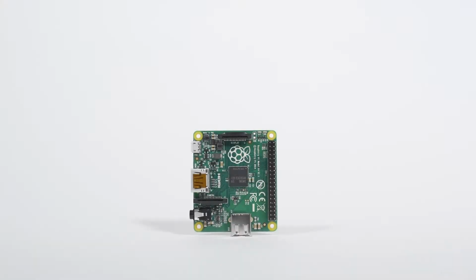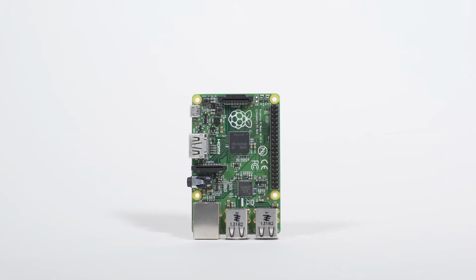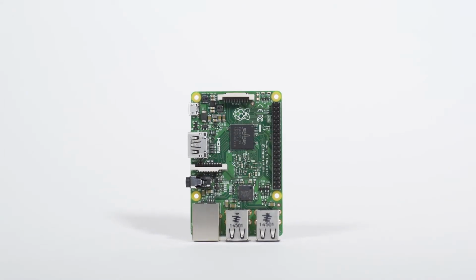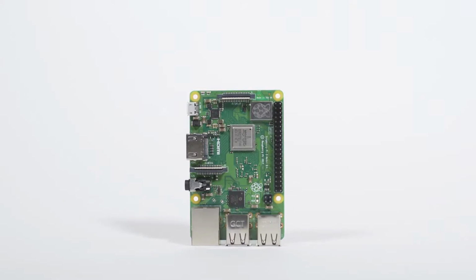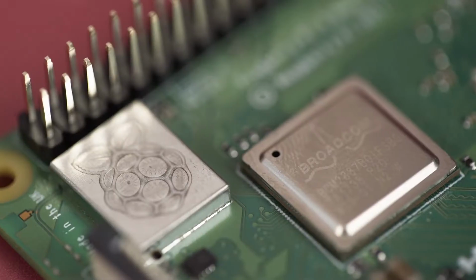Firstly, answering the most basic and fundamental question: what is a Raspberry Pi exactly? Well, it is the most popular single board computer. Its size is approximately equal to that of a credit card. One of the main advantages that Raspberry Pi offers is its compactness and portability.